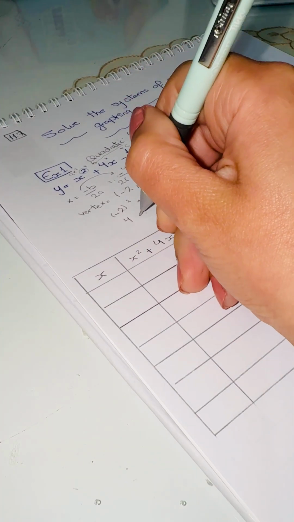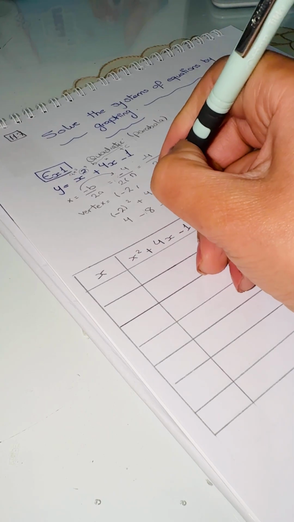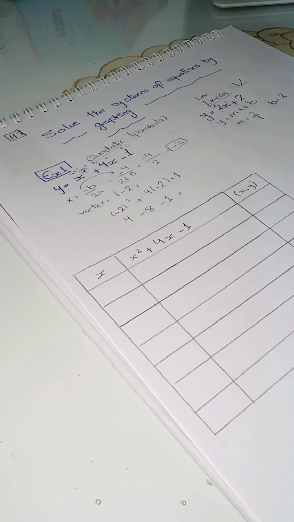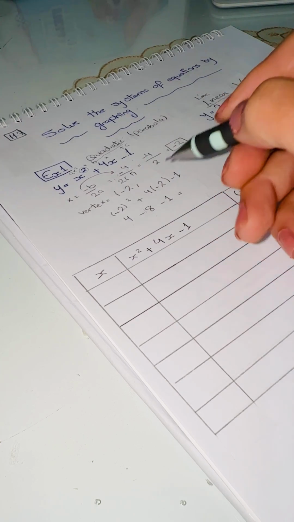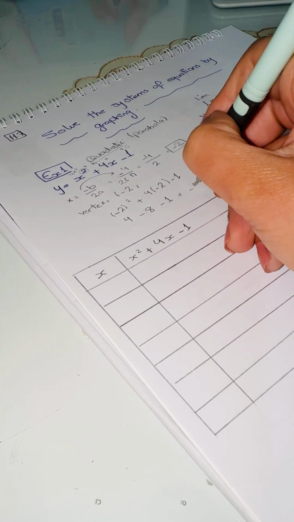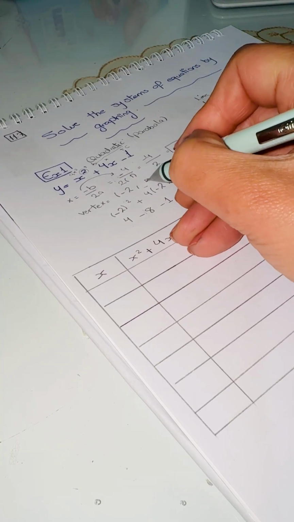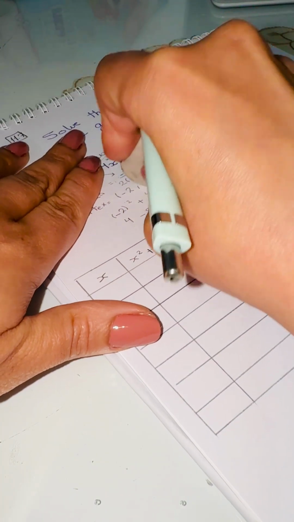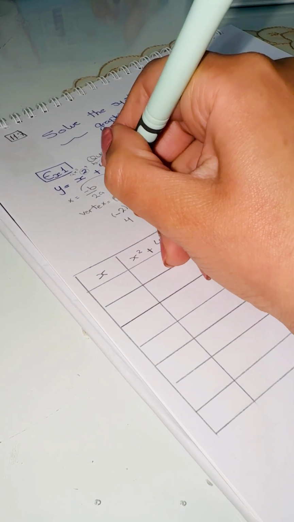So what will be the answer? 4 times negative 2 equals negative 8. Take care with the sign. Minus 1. What will be the final answer? 4 minus 8, small minus big, the answer will be negative. So negative 4. Negative 4 and negative 1, negative 5. So what's my vertex? Negative 2, negative 5. So I'm going to write it in good handwriting here. Negative 5. That's it? No, I'm going to make my table.